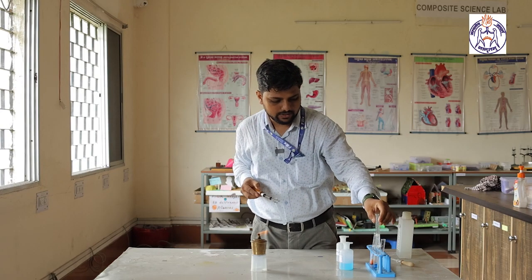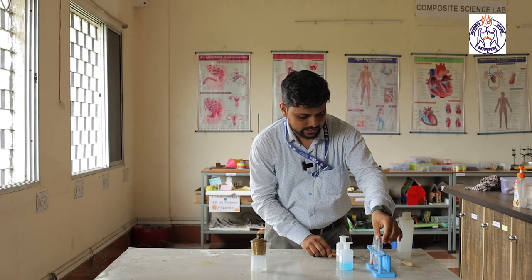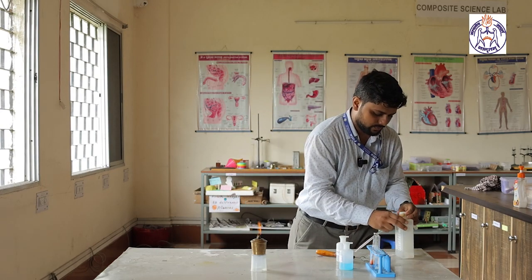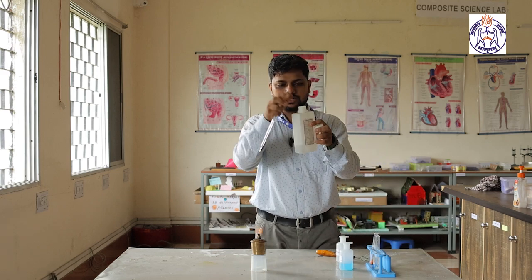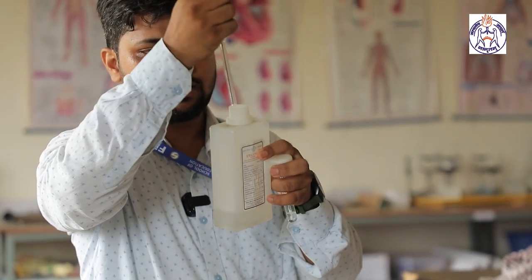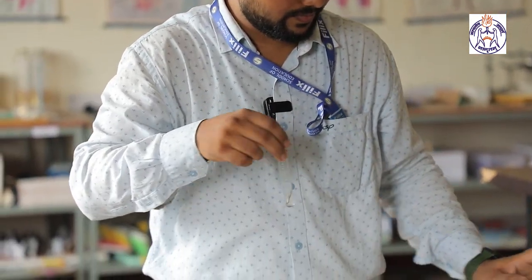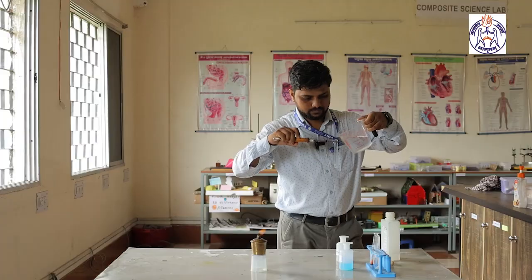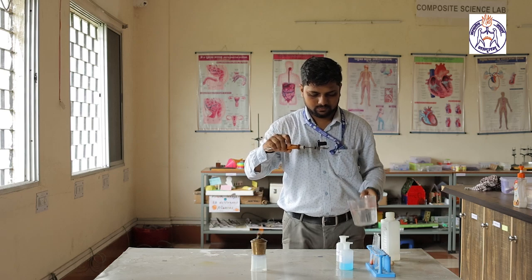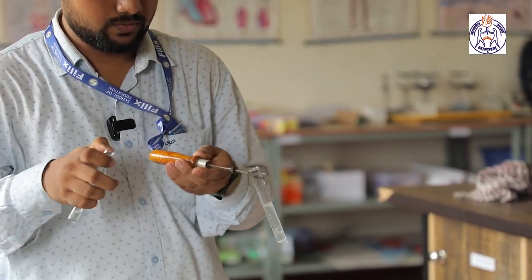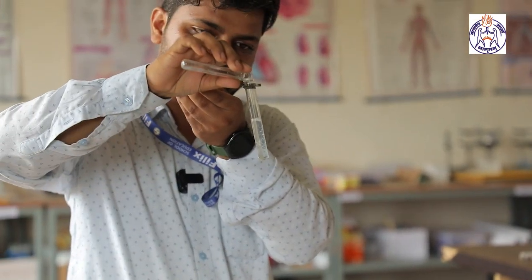The same experiment, if we do with water, we will see there is no change. So here we take water and then in the water we are adding a very little amount of ethanol. Then we will wait for a few seconds. We will see the coagulation reaction will not occur.